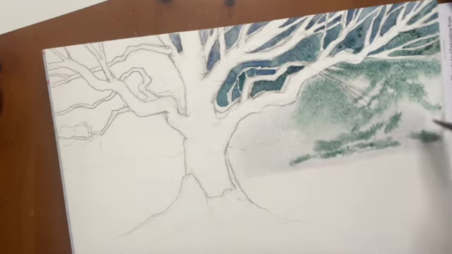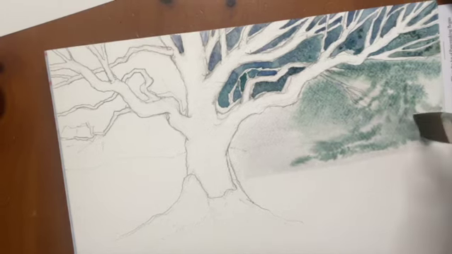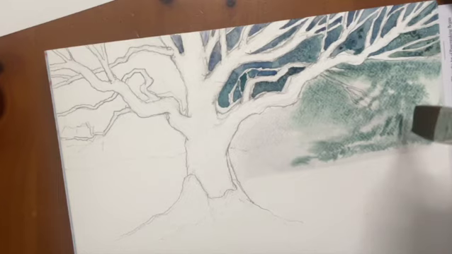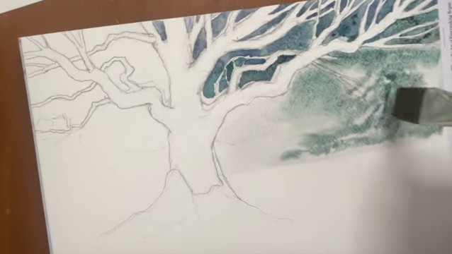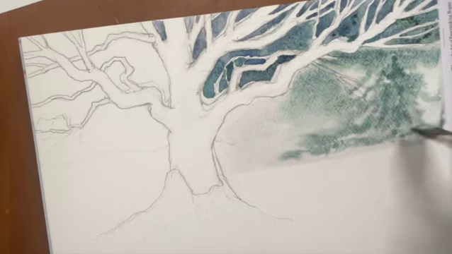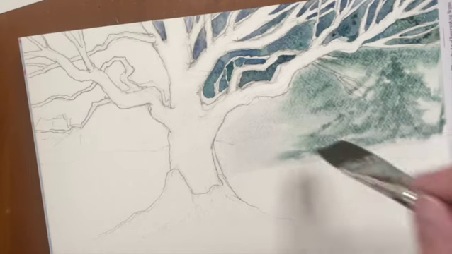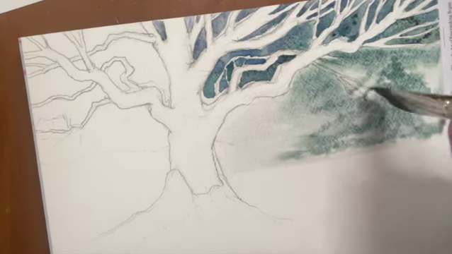Give the illusion of a snowstorm. Remember, it dries what? Lighter or darker? Dries lighter. So always bear that in mind. This looks like a big old fir tree back there.